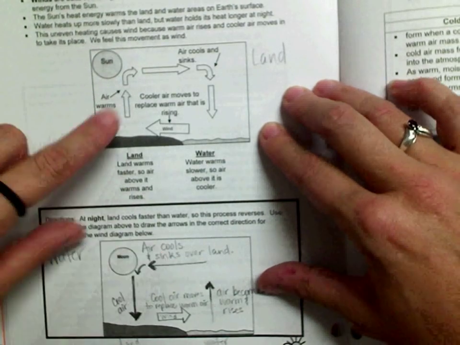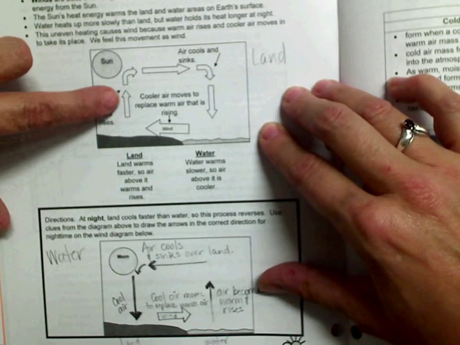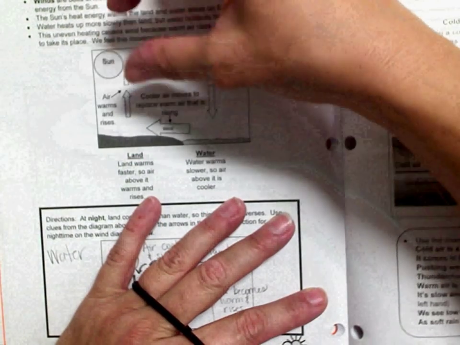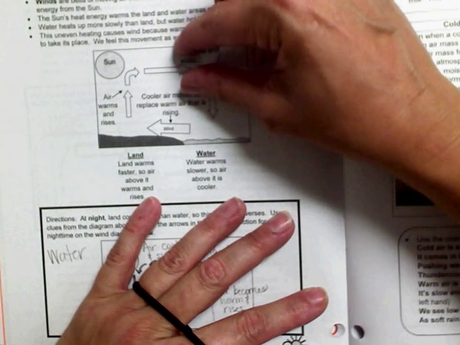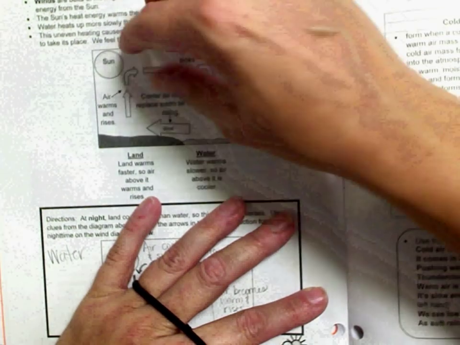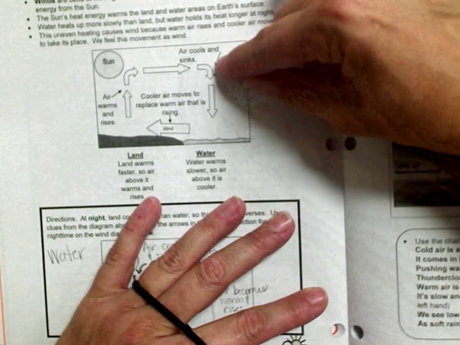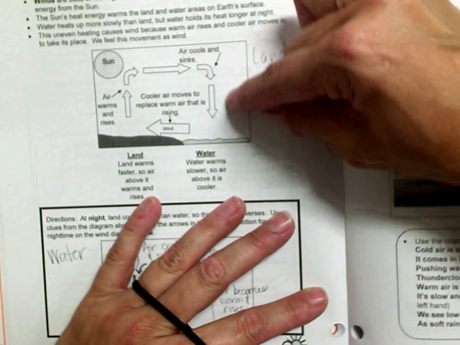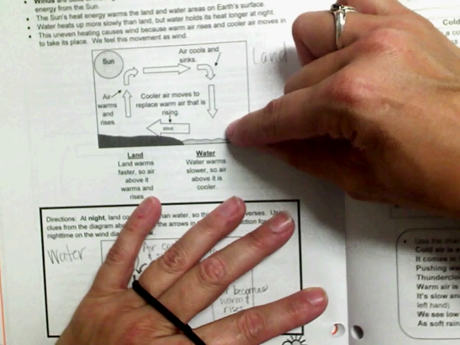So in the daytime, our land is hot. That hot air is going to rise and rise, and the higher it gets, the cooler it gets. It starts to get heavy, floats over to the water, and then it drops. When it drops, it cools down and cools down.